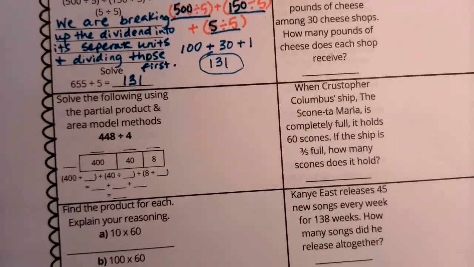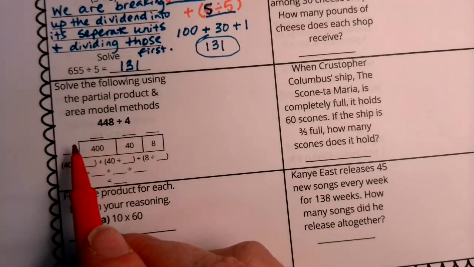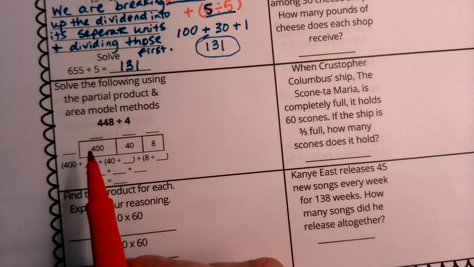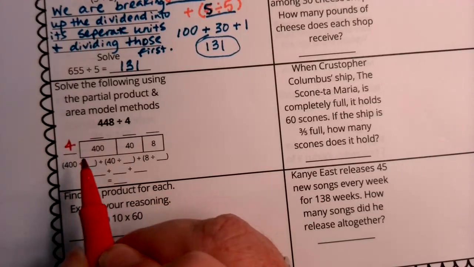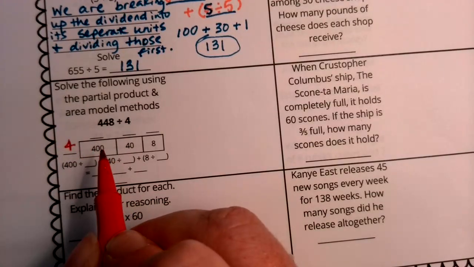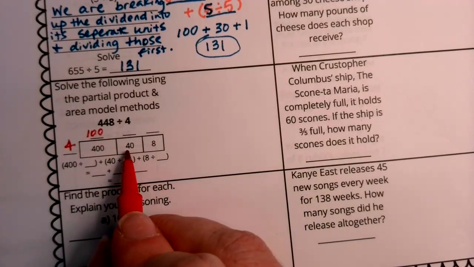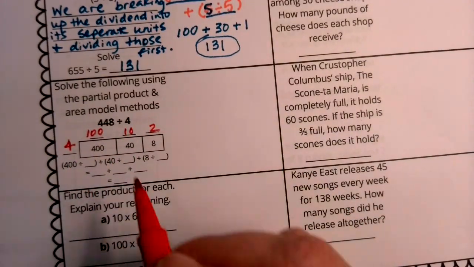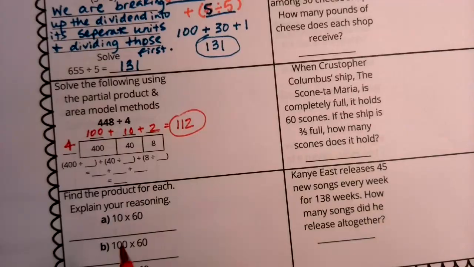Let's go to our next problem where it says, solve the following using the partial product and area model method. So what we are doing here with this area model is in these 3 rectangles, we see our dividend. We see 448, right? Well, that 448 was broken into 4 groups. So here, how many do we have? Well, 4 goes into 400 100 times. 4 goes into 40 10 times. And 4 goes into 8 2 times, right? So in this area method, we would join those together. We would have 112, and that would be our answer.